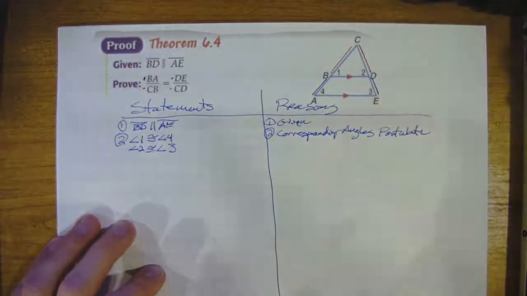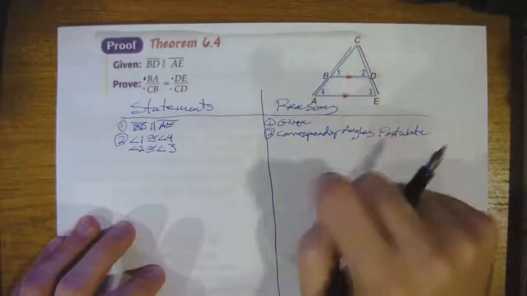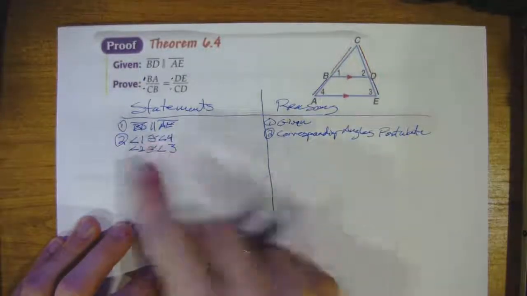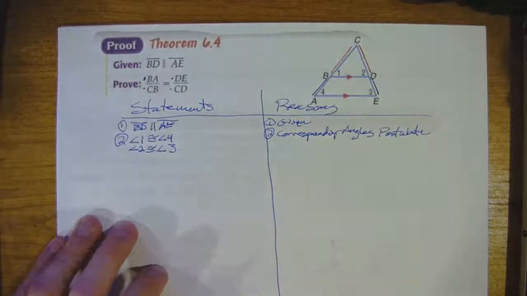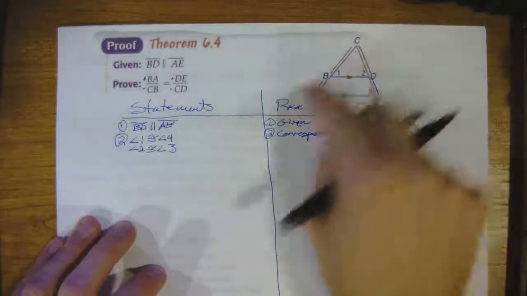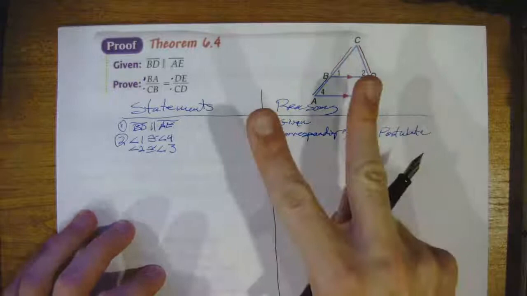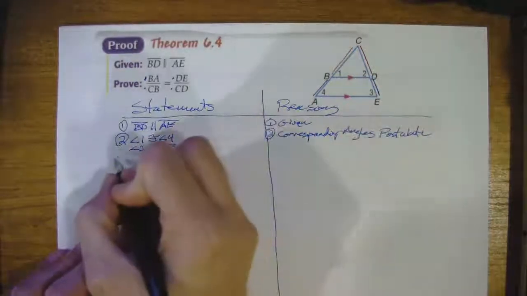There we go. And remember, we got parallel lines. 1 and 4 correspond, 2 and 3 correspond. And since we got those parallel lines, we know those angles are congruent. So we now have a top triangle and then this larger triangle. All we need are 2 angles to prove that they're similar. So let's do that next.